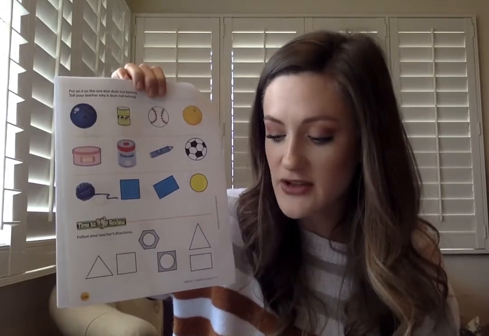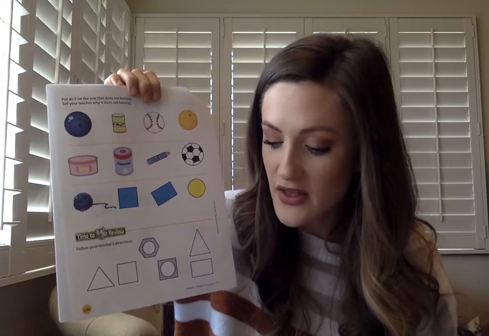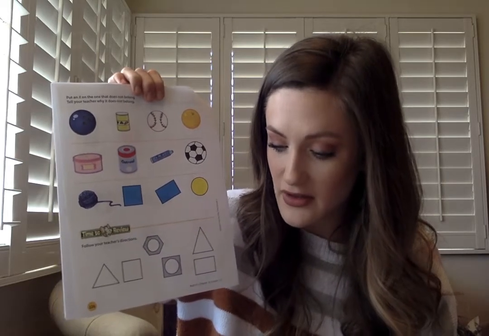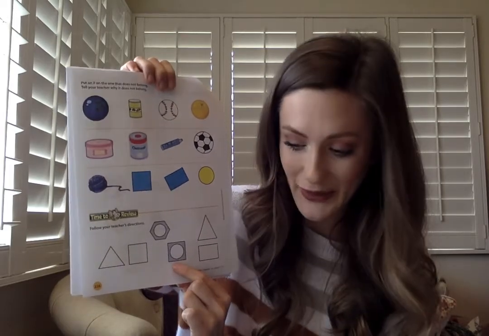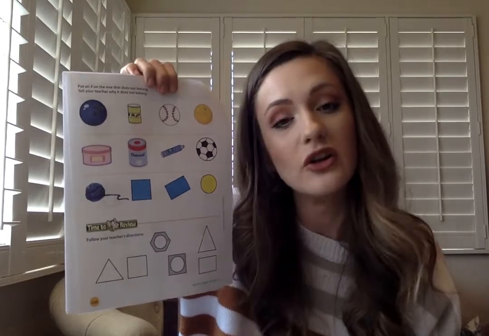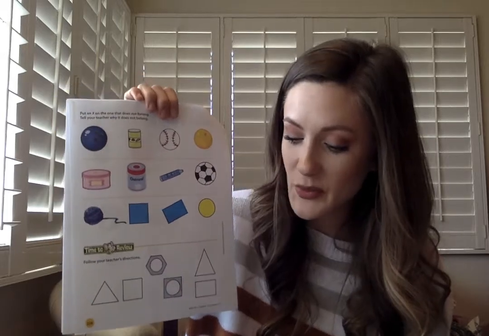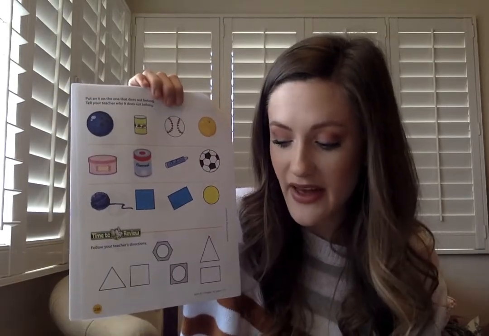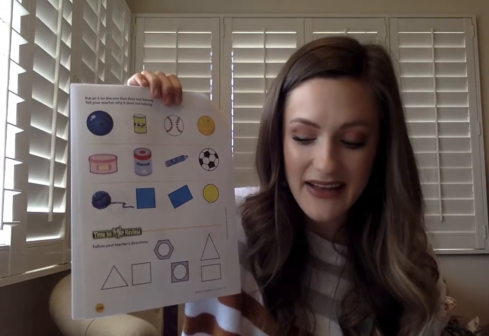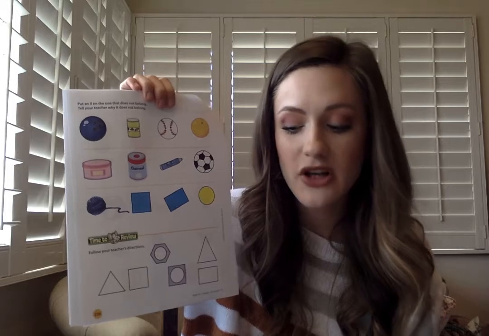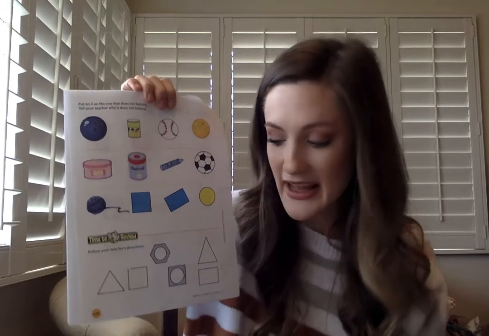Next, I want you to find the circle that is in front of a square. Find the circle that is in front of the square. If you found this one right here, you're correct. And I want you to color that circle yellow. Color that one yellow. The next one I want you to do is find the square that is beside a triangle. Find the square that is beside the triangle. And then I want you to color the square green. Color the square green. Go ahead and work on that.